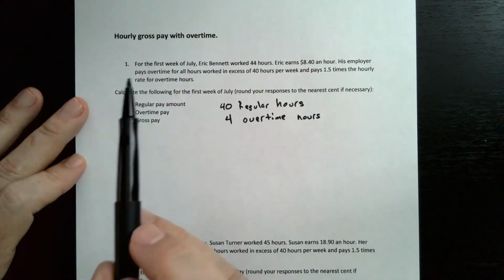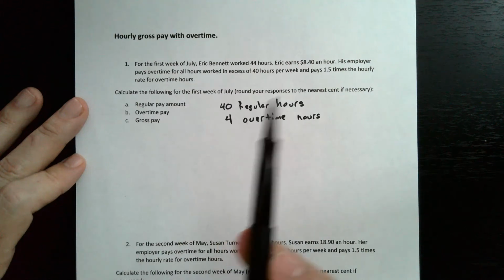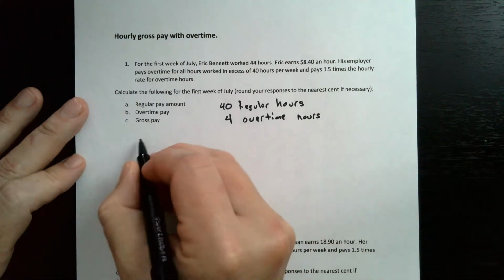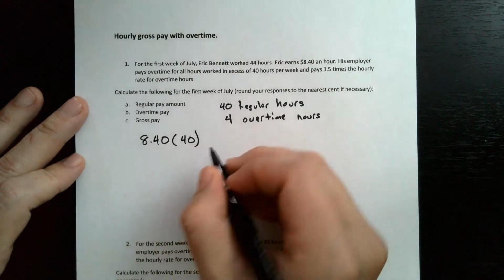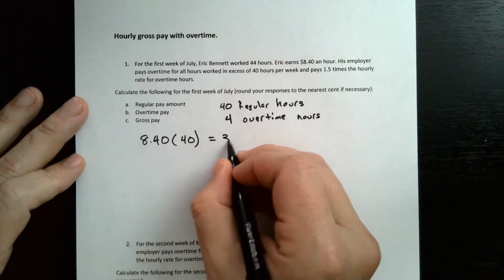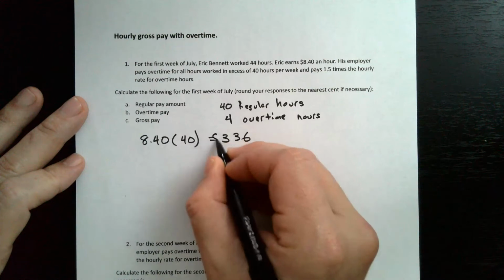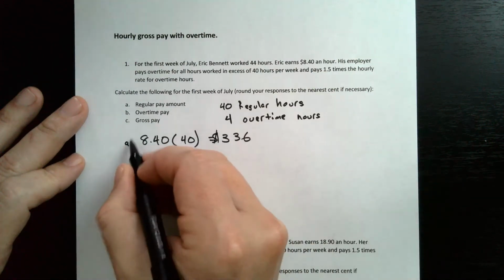All right, so what we're looking for in this one is just the regular hours at $8.40. So $8.40 times 40 hours is going to give you $336. Okay, so that's the answer to A.